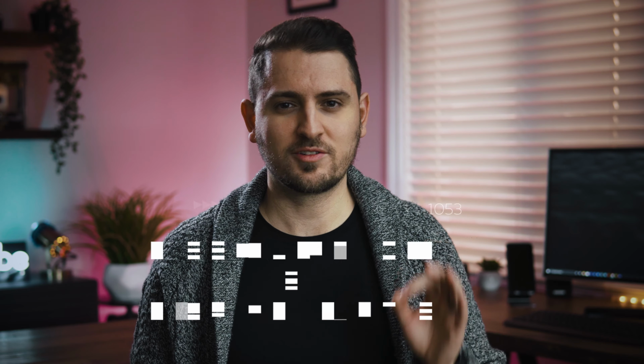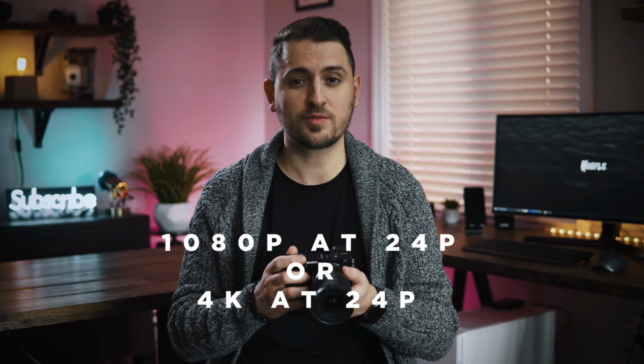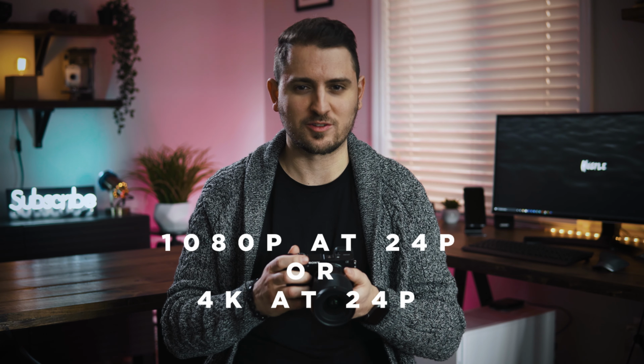Okay, so the first 2 things that we'll be talking about are setting your resolution and choosing your frame rate. Now, these 2 things are very tied to each other, which is why I'm kind of grouping them together. Resolution isn't anywhere near as important as the frame rate is, but it's still important to choose what kind of resolution you want to shoot at right from the get-go. So if your camera supports it, either set it to 1080p at 24p or 4K at 24p.